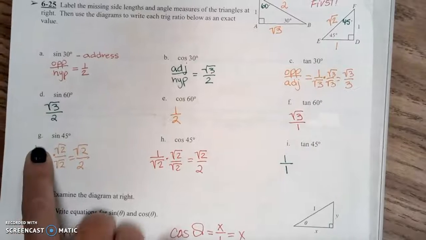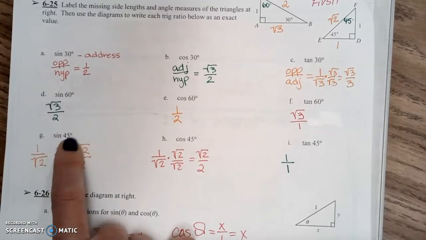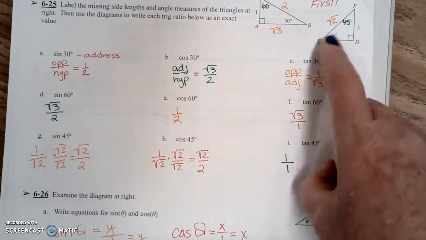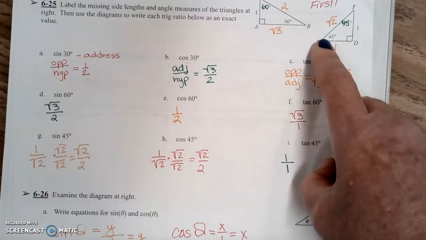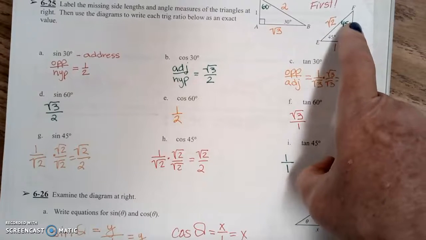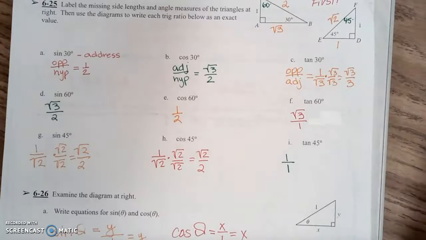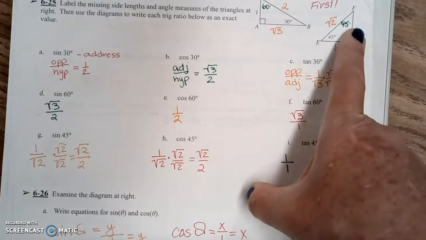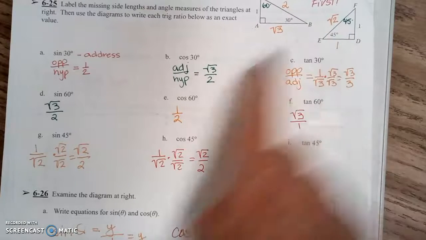The third row, now they're going to have us switch triangles to the 45. So now we're coming over here. You can go to either this 45 or this 45 because they're the same. It's not going to matter, right? Because both of the legs are the same. So for the sine, it's going to be the opposite, which is 1, over the hypotenuse, which is 2.